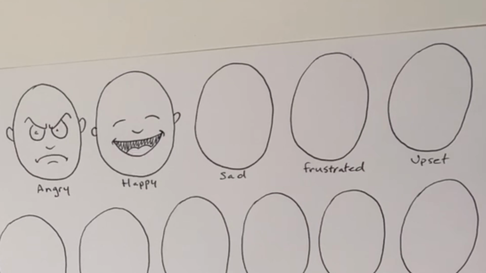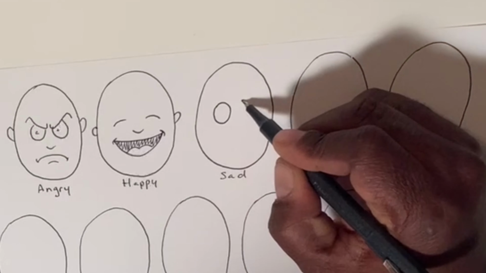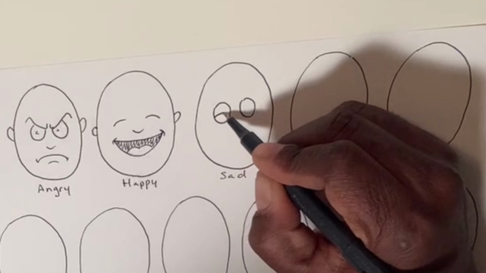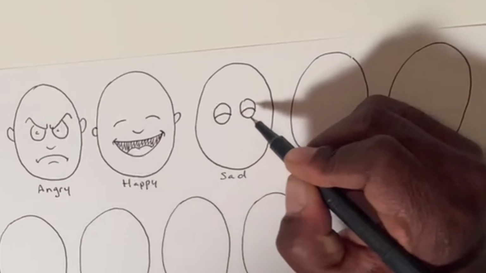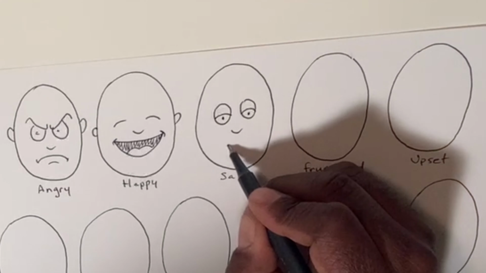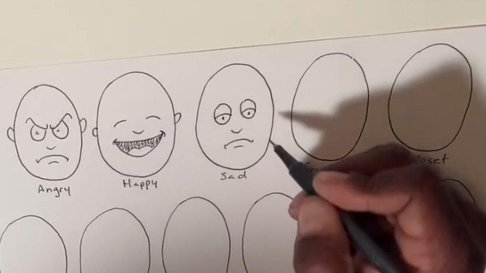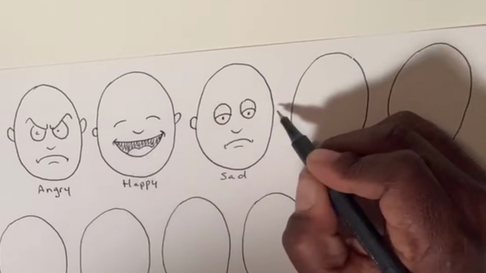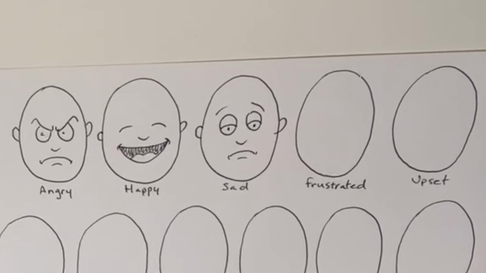And sad, we're gonna still do the same circular eyes, except we're gonna bring the eyelids down a bit. Upside down U. This guy just lost his best friend. Very sad. Eyebrows kind of aiming upward.